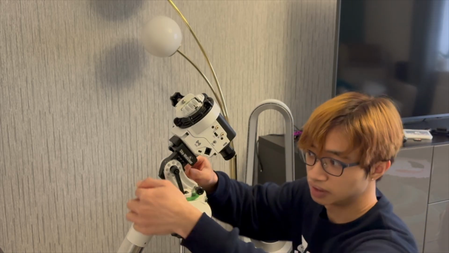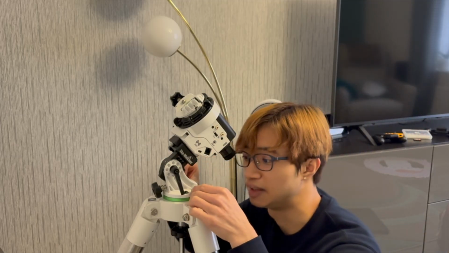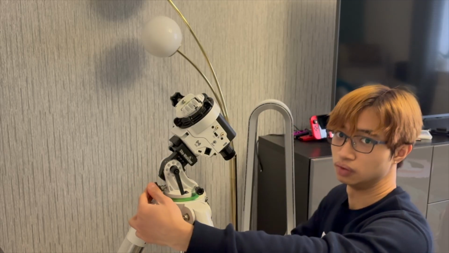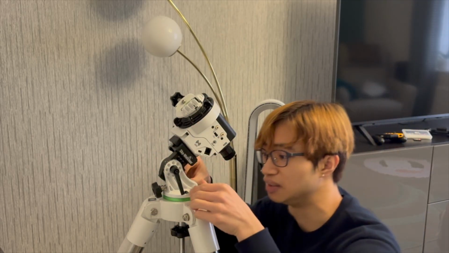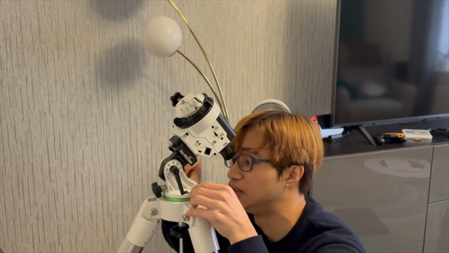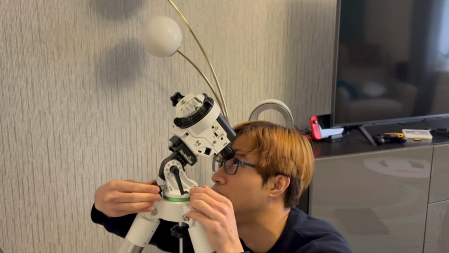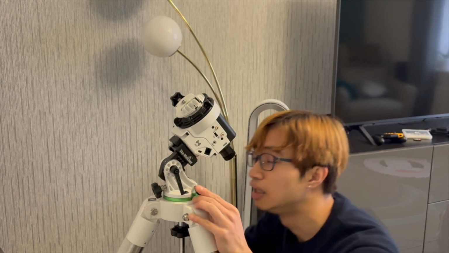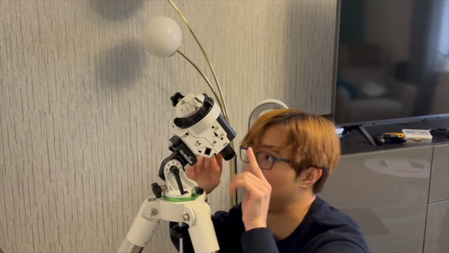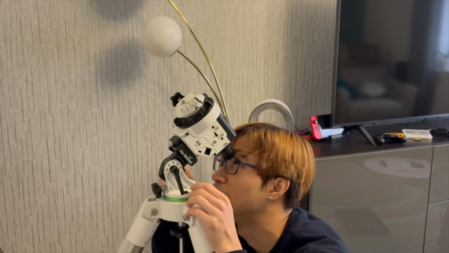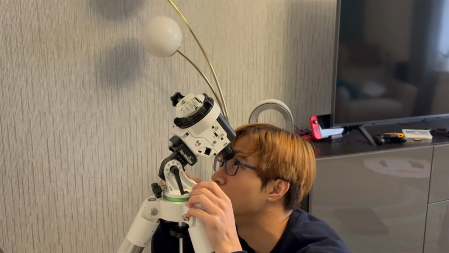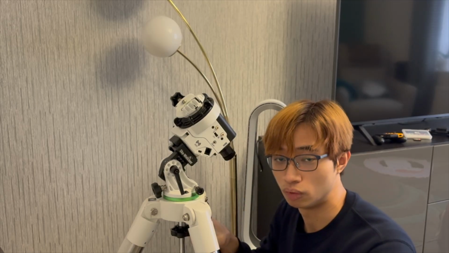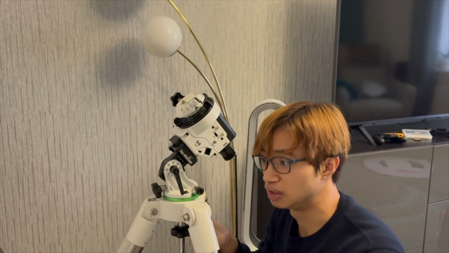Then you gotta look through it while adjusting these screws here. So this one, when you rotate it, it moves left or right, and this one, the latitude adjustment screw, is going to move up or down. So repeatedly move these screws around until you see Polaris through the polar scope sitting on the circle where it needs to be in order to do the polar alignment.